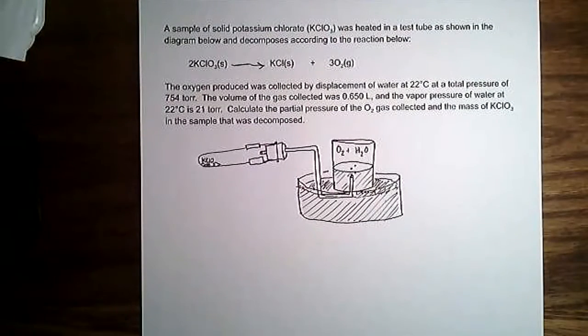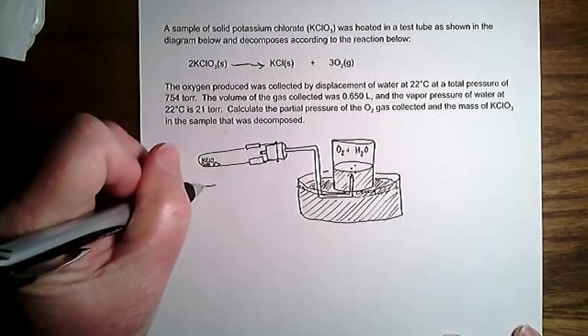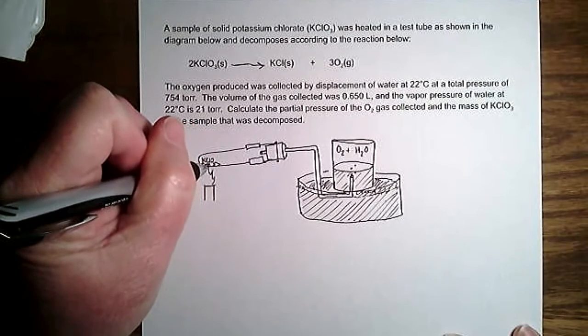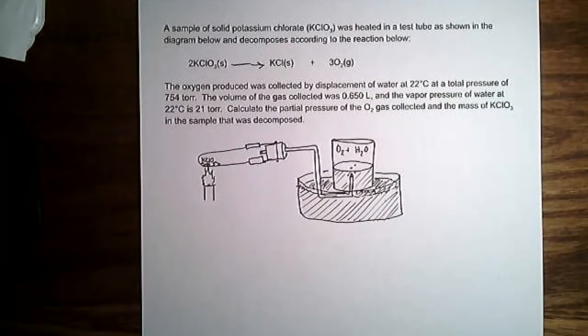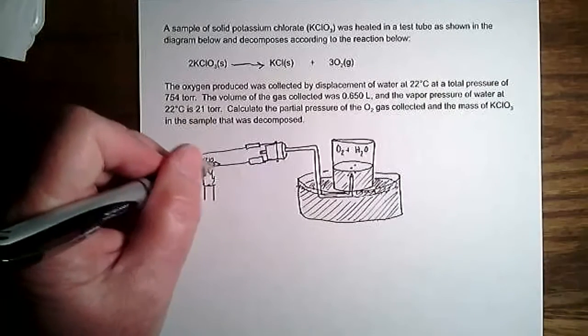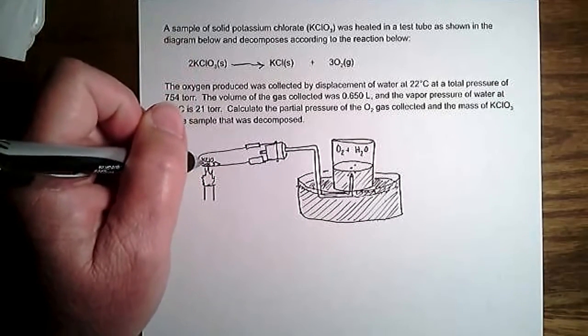The example I'm going to go over says that a sample of solid potassium chlorate, KClO3, is heated in a test tube as shown. So you would have a Bunsen burner underneath this, and of course a flame that's going to come up and heat that material. You're going to get a chemical reaction that occurs. It's the decomposition of KClO3. So this material would basically break down.